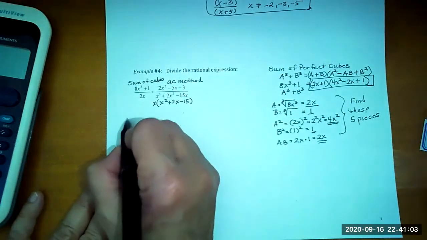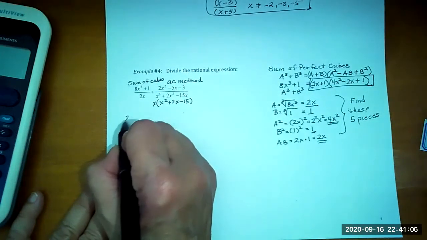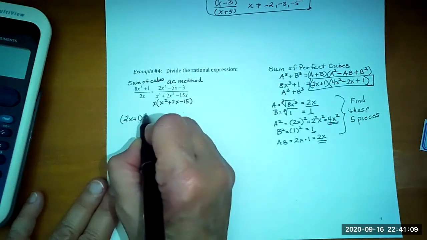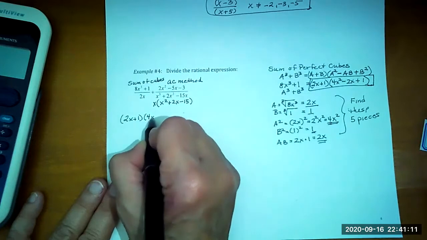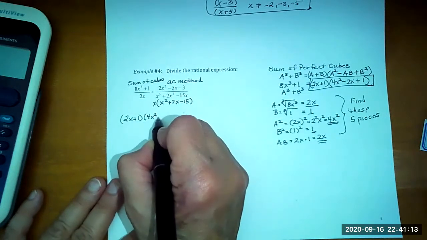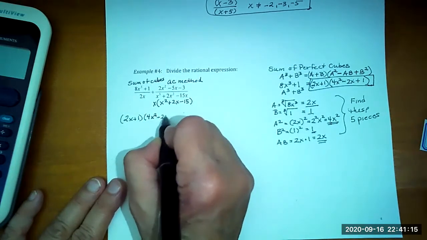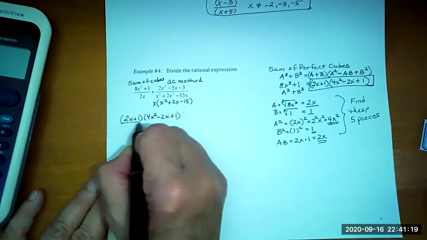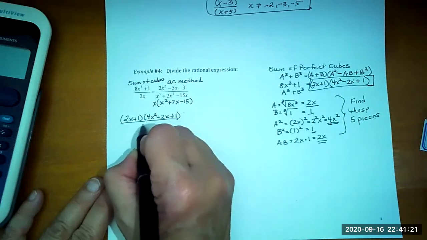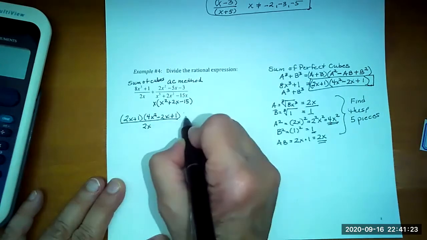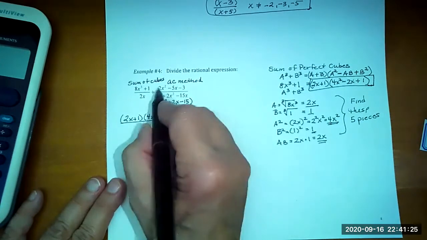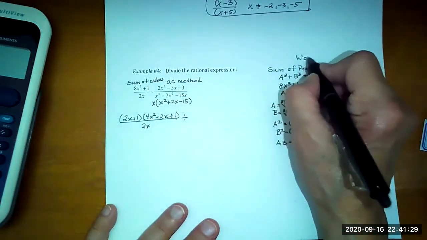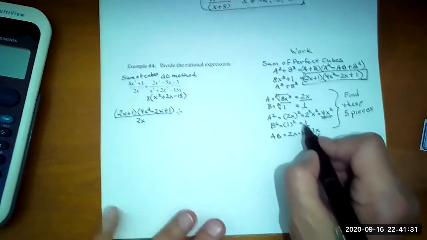So if we're looking at this, now we have 2x plus 1 times 4x squared minus 2x plus 1, divided by 2x. And then we're going to divide that by, now we have to do the AC method. So here's my work over here. I don't have my domain at this point. I just have my work.